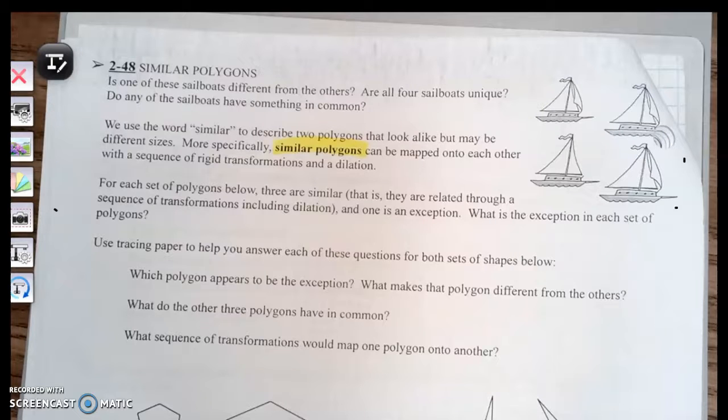We use the word similar to describe two polygons that look alike, but may be different sizes. More specifically, similar polygons can be mapped onto each other with a sequence of rigid transformations and a dilation. For each set of polygons below, 3 are similar. That is, they are related through a sequence of transformations, including dilation. And 1 is an exception. What is the exception in each set of polygons? You can use tracing paper if you want, but we're going to be able to see it in just a second.